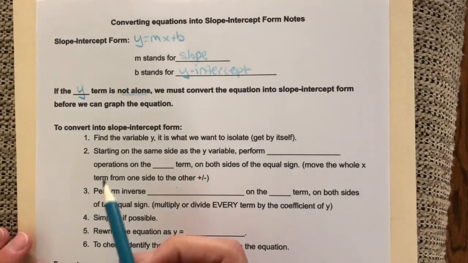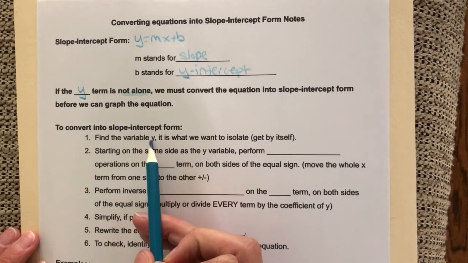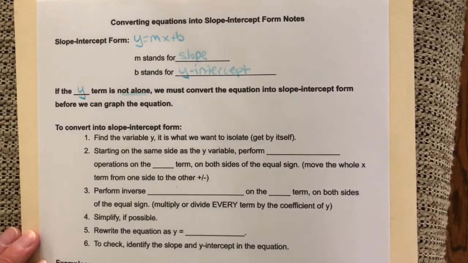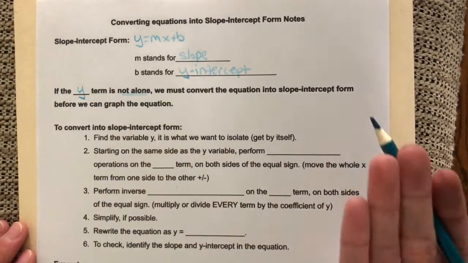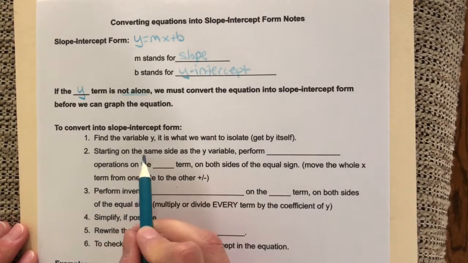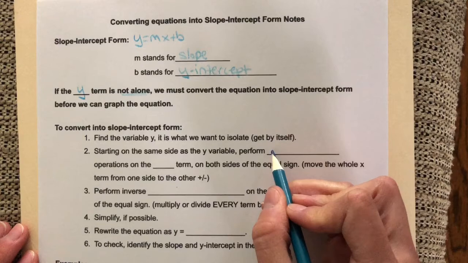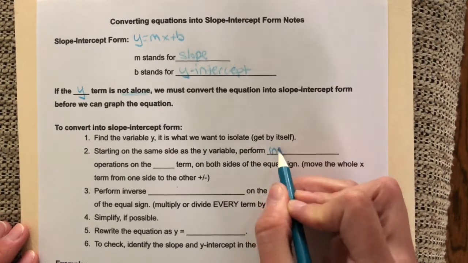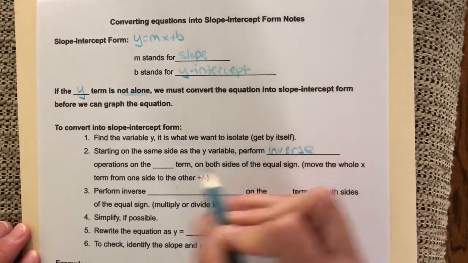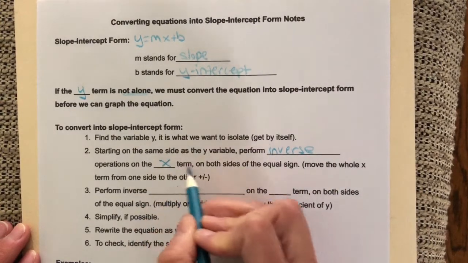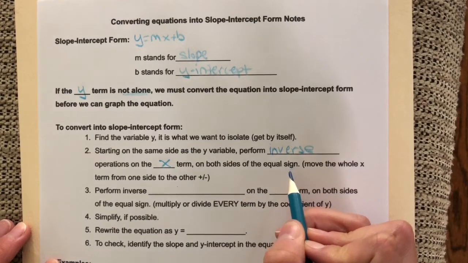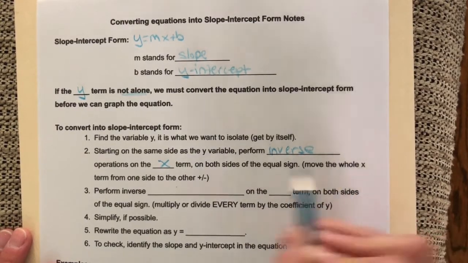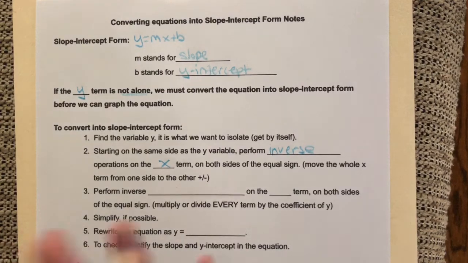together. So you are going to first find the y variable, and that's what we're going to be getting isolated. So when I say find, decide if it's on the left side or the right side of your equation. Starting on the same side as the y variable, you're going to perform inverse operations on the x term on both sides of the equal sign. And what that really means is you're trying to move the whole x term from one side of your equation to the other. We're going to use either addition or subtraction depending on the sign of that term. We'll talk about what that looks like in the example in a second.